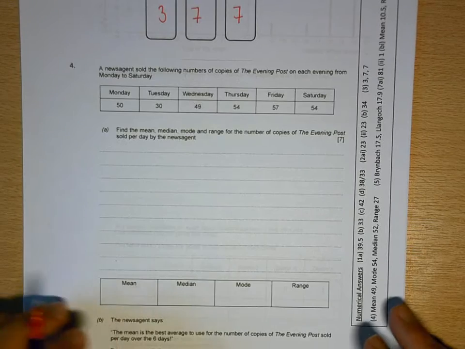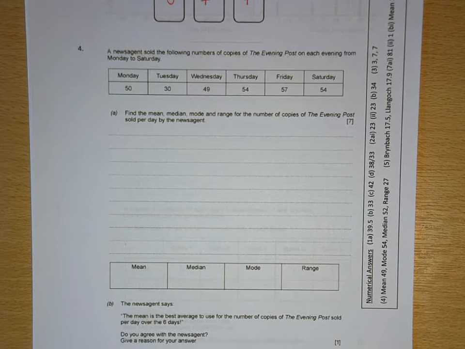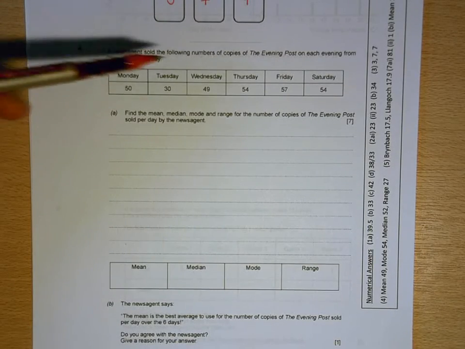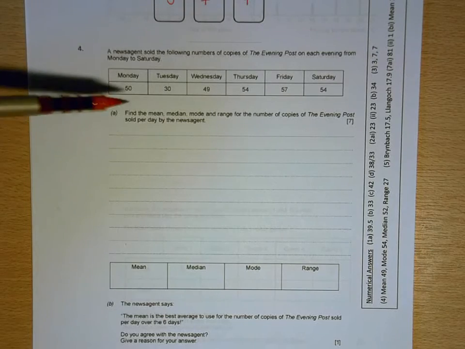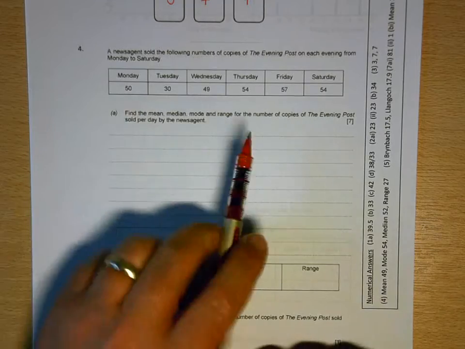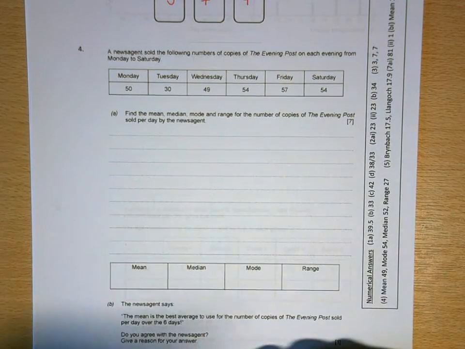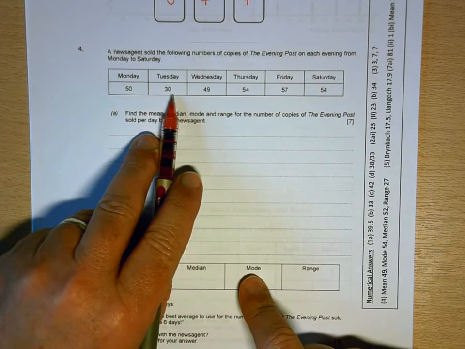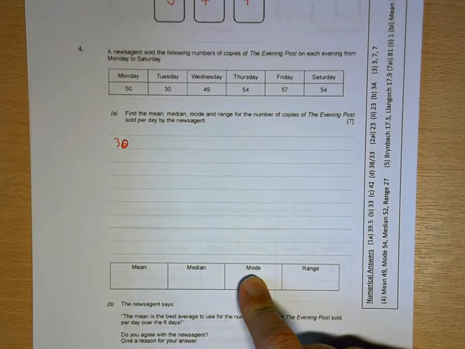Question 4. A newsagent sold the following numbers of copies of the Evening Post each evening from Monday to Saturday. So Monday 50 copies, Tuesday 30, and so on. Find the mean, median and mode and range for the number of copies of the Evening Post sold per day by the newsagent. So now we don't want it in order of days, we want it in order of size. So the worst day with the lowest sales was 30. Now look at 36.